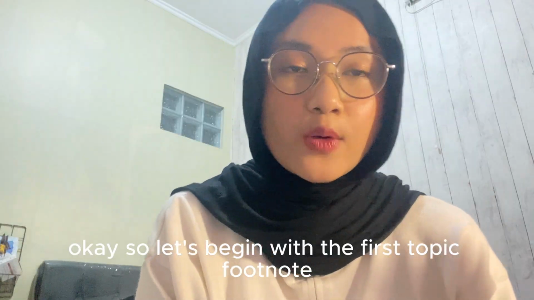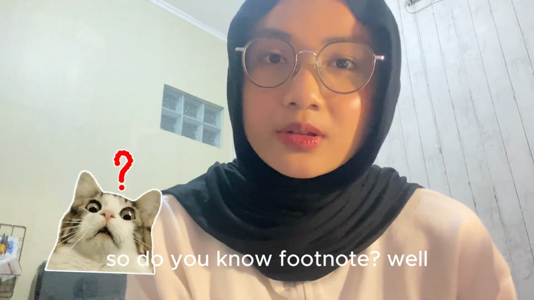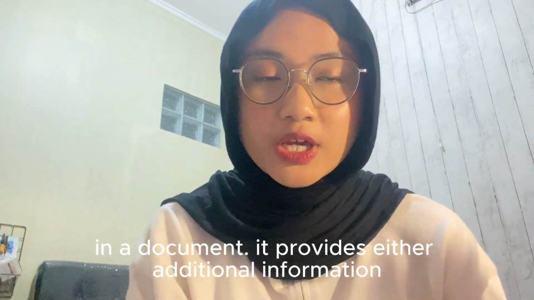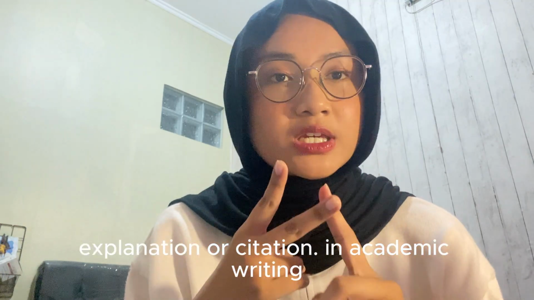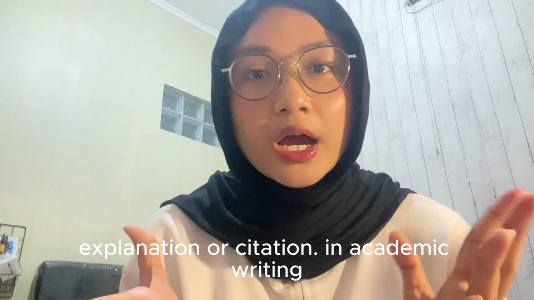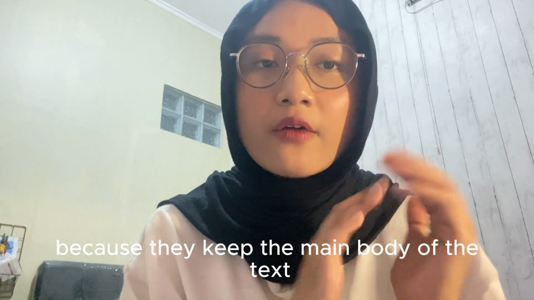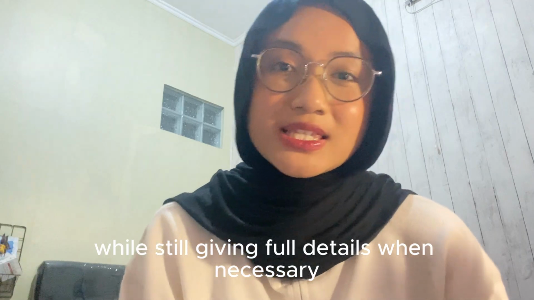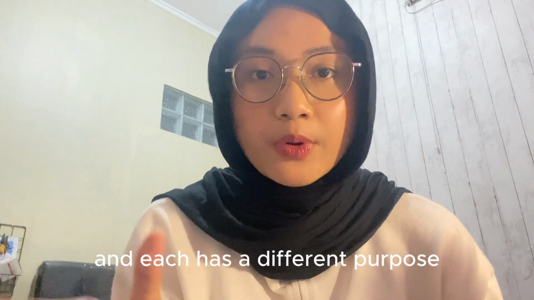Okay, so let's begin with the first topic, footnote. So do you know footnote? Well, footnote is a note that appears at the bottom of a page in a document. It provides either additional information, explanation, or citation. In academic writing, footnotes are very useful because they keep the main body of the text clean and easy to follow, while still giving full details when necessary.